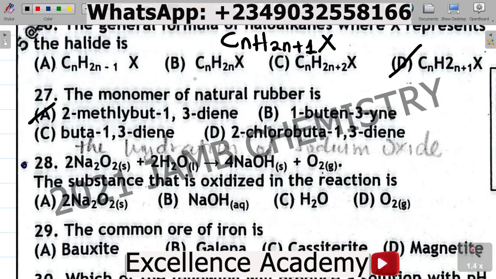All right, this is also called isoprene, and this isoprene here is the monomer of natural rubber. All right, so take note of this.